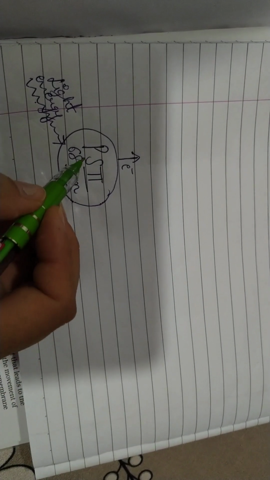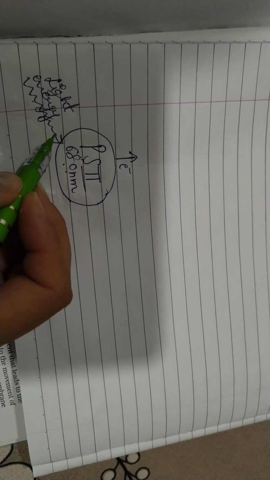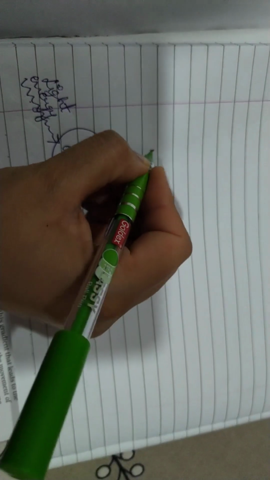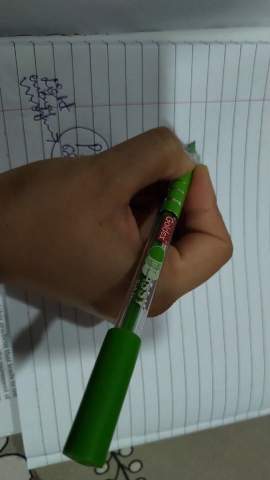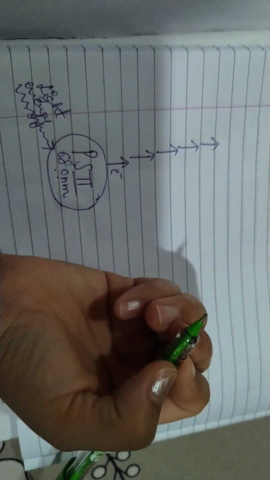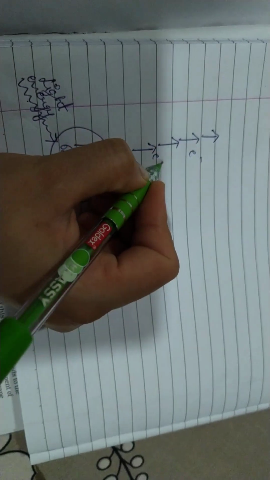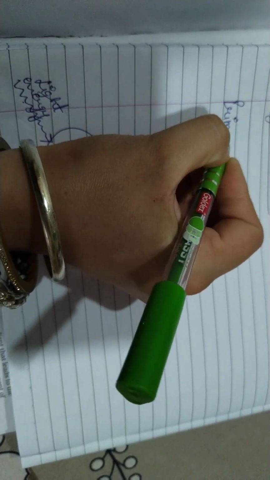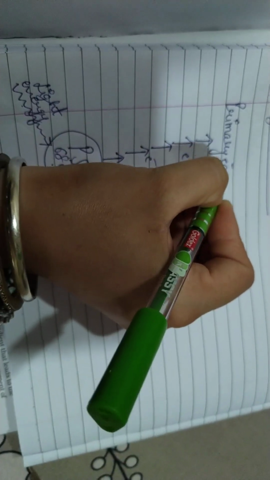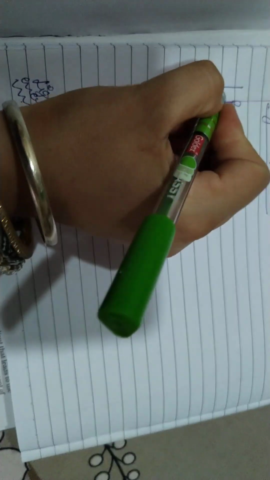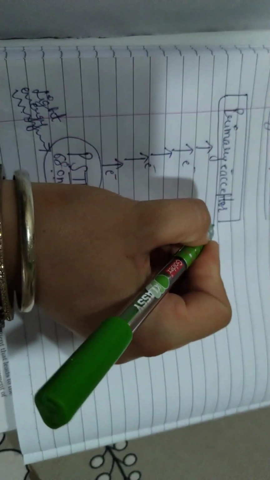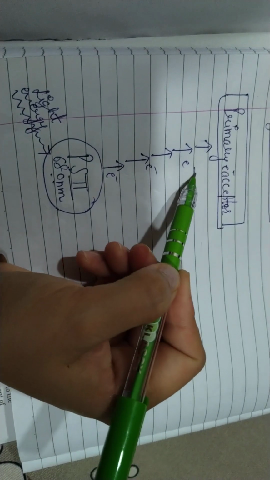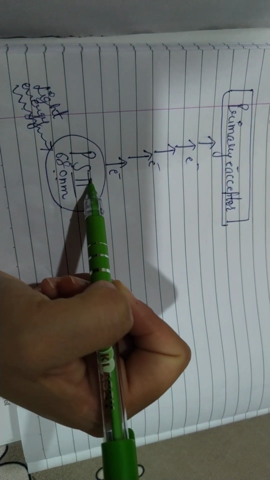So similarly, when PS2 absorbs this light energy, its electrons will be released from the ground state and enter the higher energy state, and here you have the primary electron acceptor. This primary electron acceptor is going to accept these electrons which are released from photosystem 2.